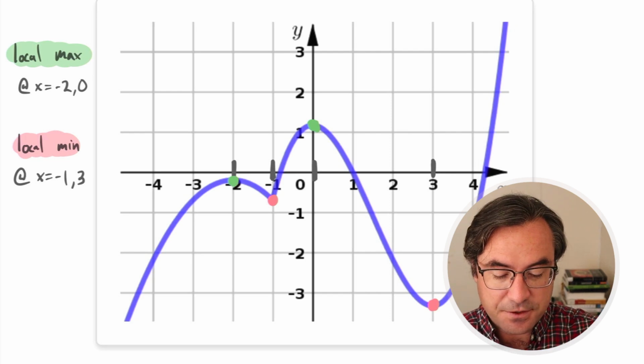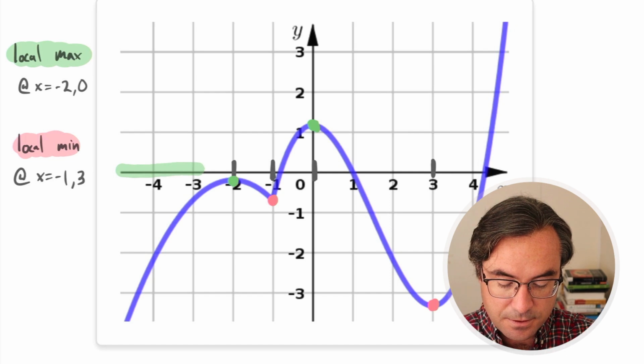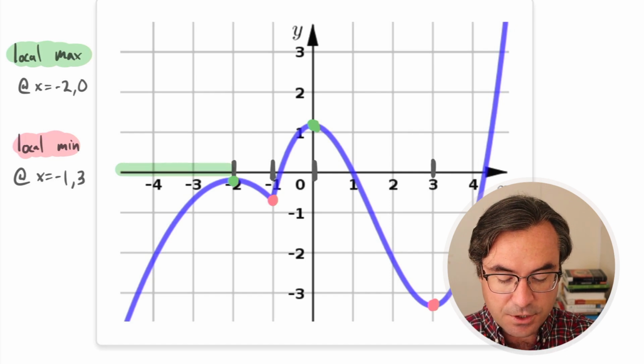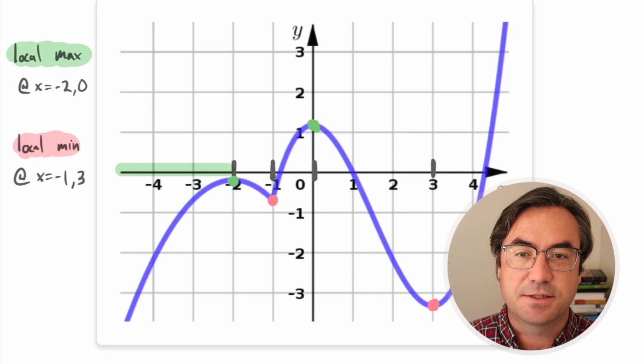So if we look at this first section of our x-axis, what's going on at all the points? Well, all the points are moving up on that section of the x-axis.